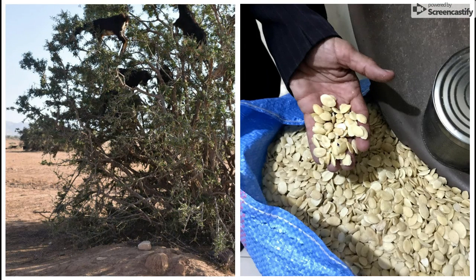This is what argan looks like. So this is an argan tree, and those are goats that climb the argan tree and like to eat the argan seeds. Argan was originally discovered when people found that they could peel the seed and get the oil out after the seed had passed through the goat's digestive system.